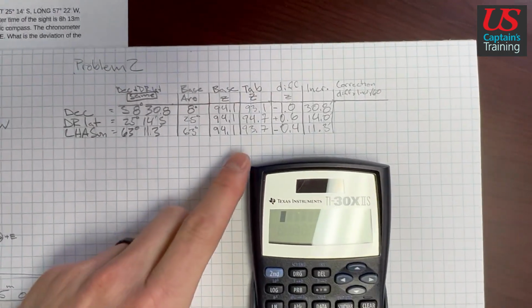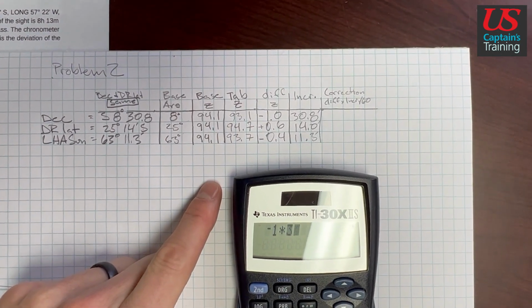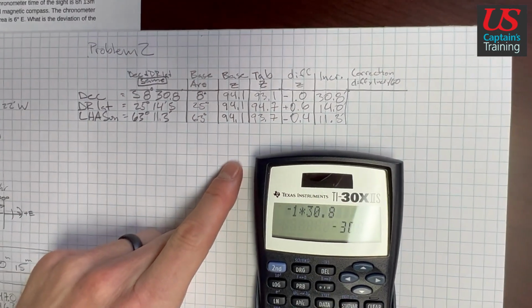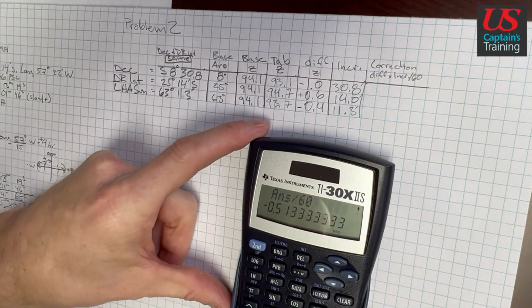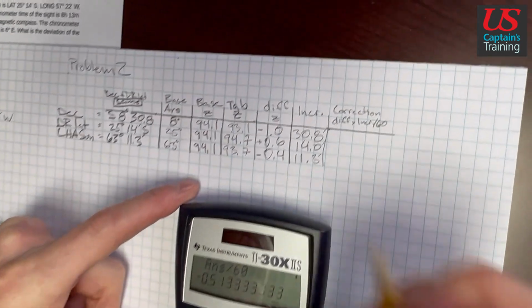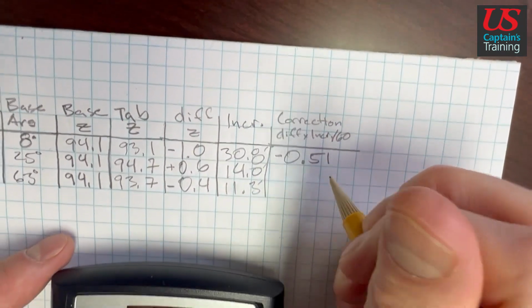So we go negative 1 times 30.8 divided by 60 equals negative 0.51.